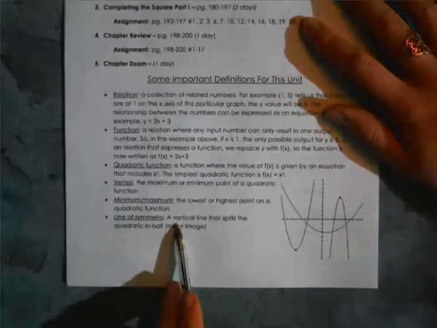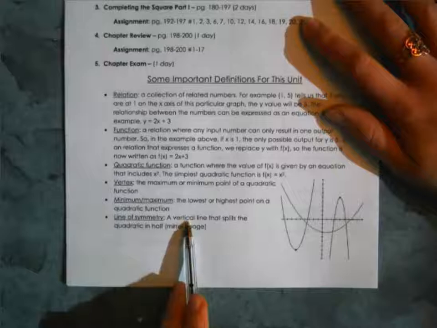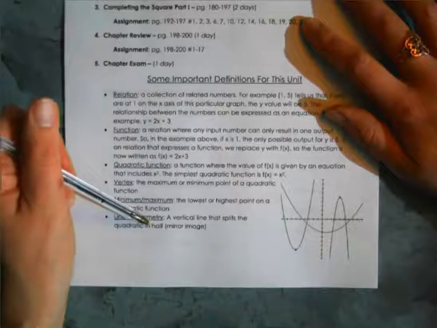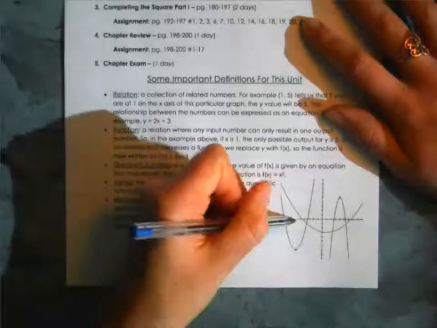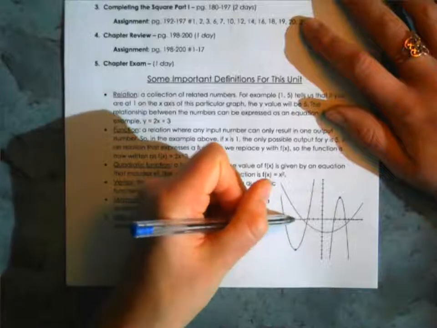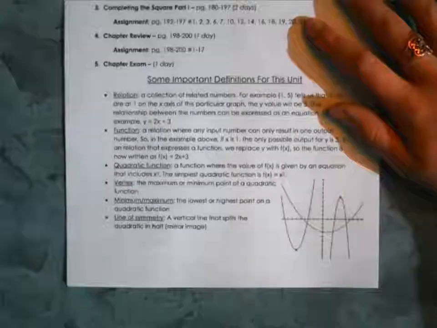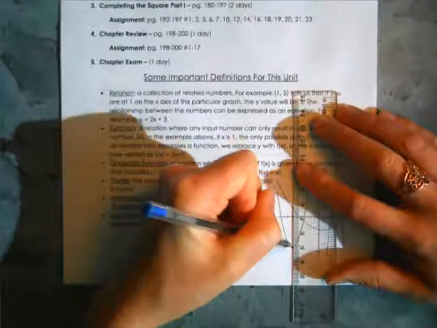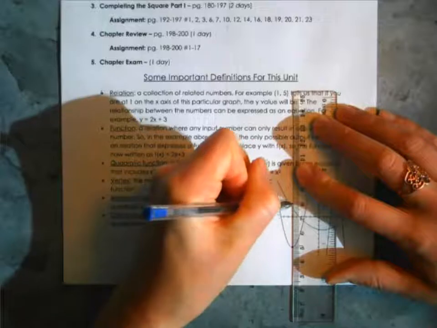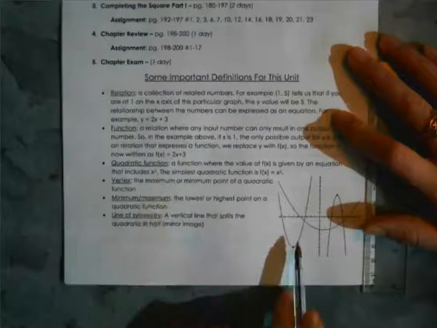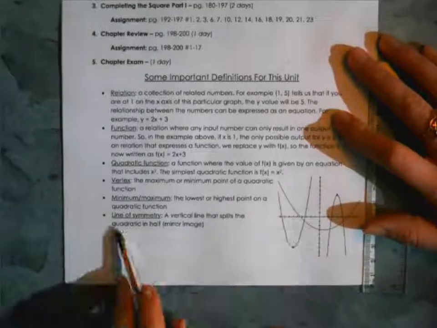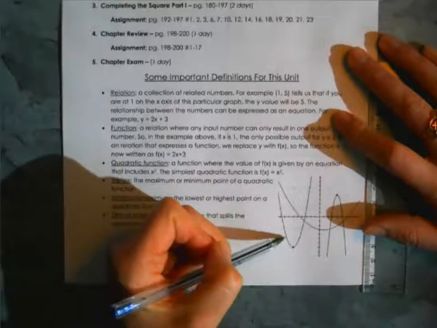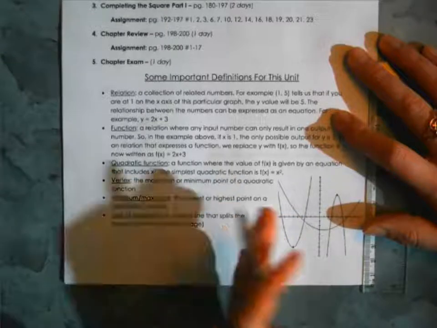Okay, and then the last thing we have here is a line of symmetry. So you'll see this come up quite a bit. A line of symmetry is a vertical line that splits the quadratic in half. If we look here, it looks like this line here. I'm just going to grab a ruler so that I don't make a mess of this. It looks like this line probably lines up as being about the middle of this particular function, right? And so you can see that we can draw this vertical line, or line of symmetry, and it basically makes a mirror image of the parabola on either side.